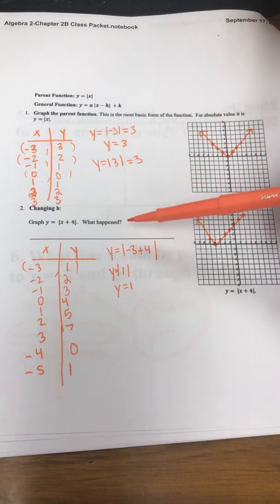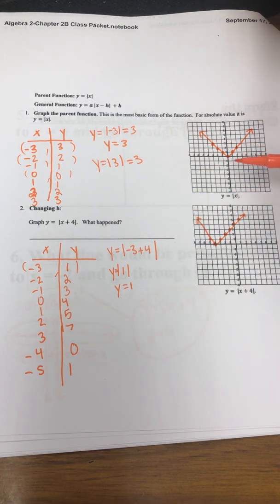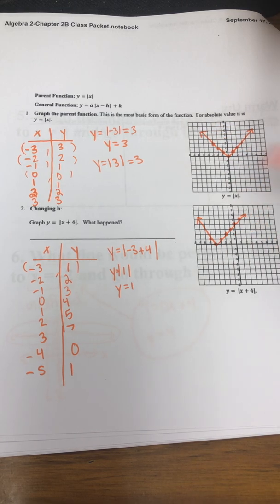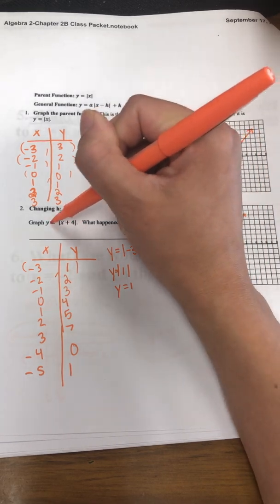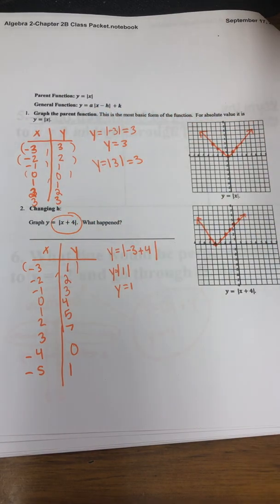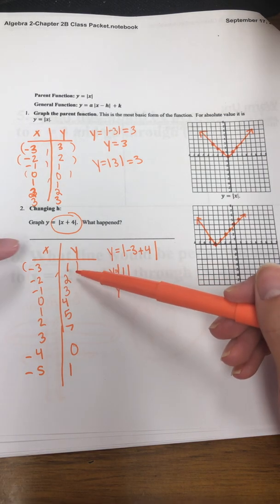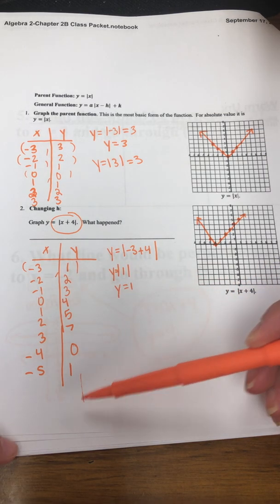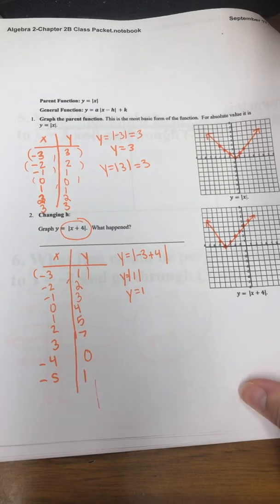Now, it's asking the question, what happened? What happened was, if you look at this first V-shaped graph we have, all we did was shift it to the left 4 times. And that has something to do with the fact that it says x plus 4. So we're going to talk about that more in the next examples, but there are some ways that you can kind of skip some of these steps to help you save some time when you're graphing absolute value.